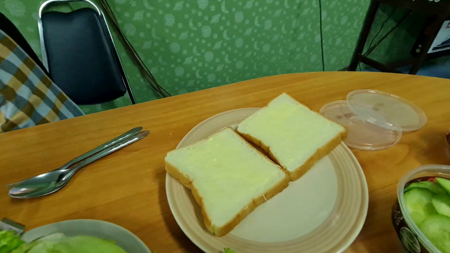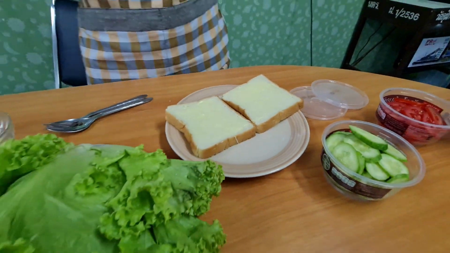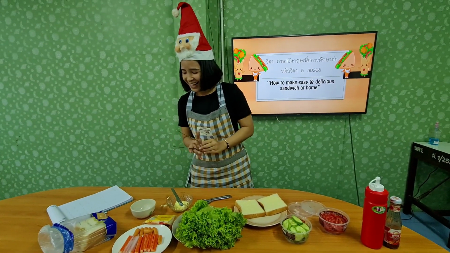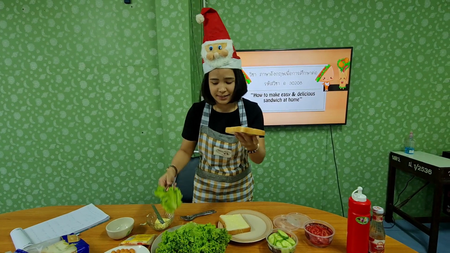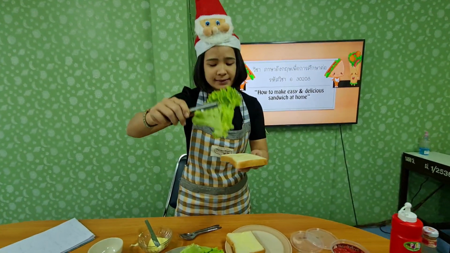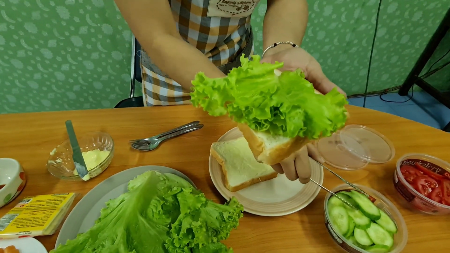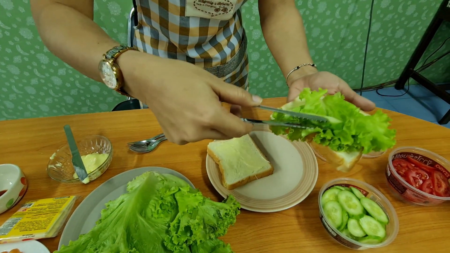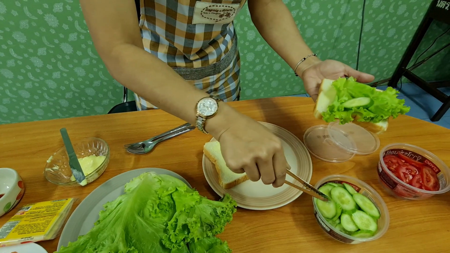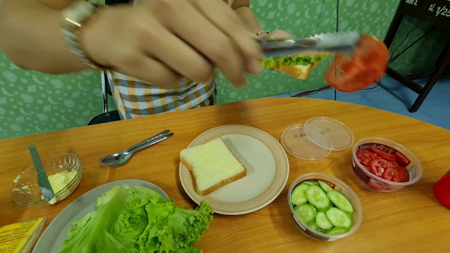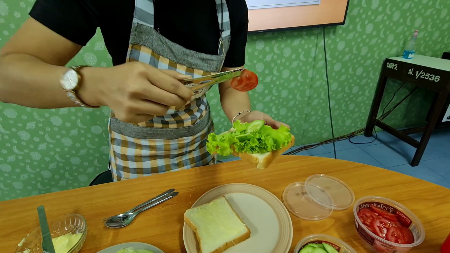And next is, and next add lettuce, add onion, and add cucumber, and next tomatoes.